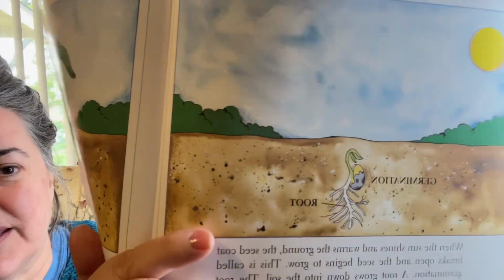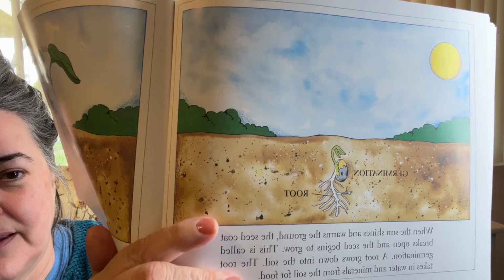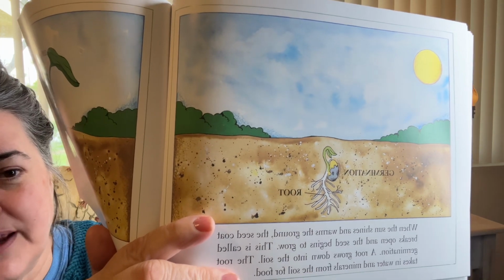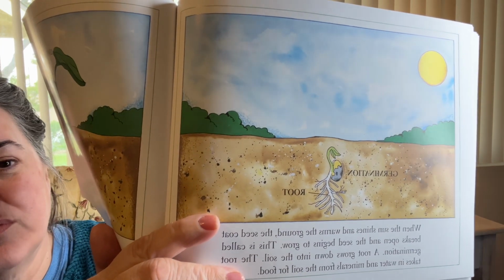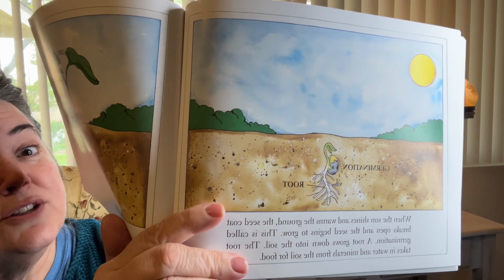If it can pop out of there and start to grow, you're like, yay, we have germination. And the root grows down to the soil. The root takes in water and minerals from the soil for the food. So this right here, my friends, is germination, where it breaks open, down goes the root, and up goes the shoot.